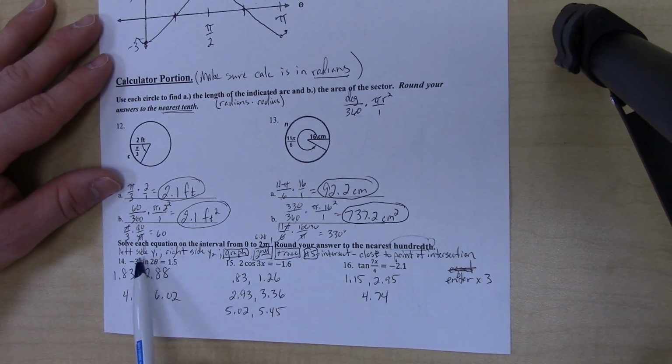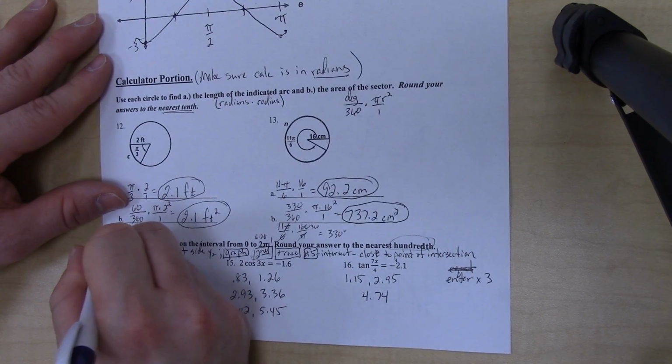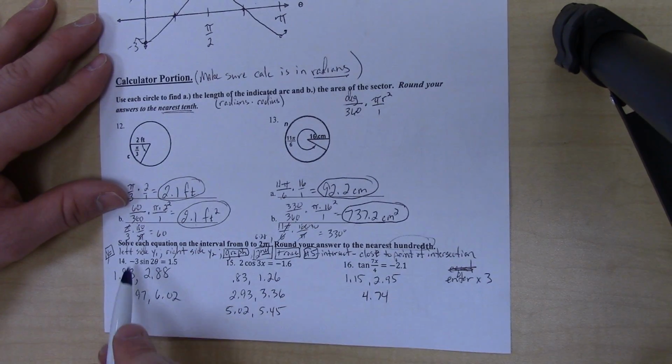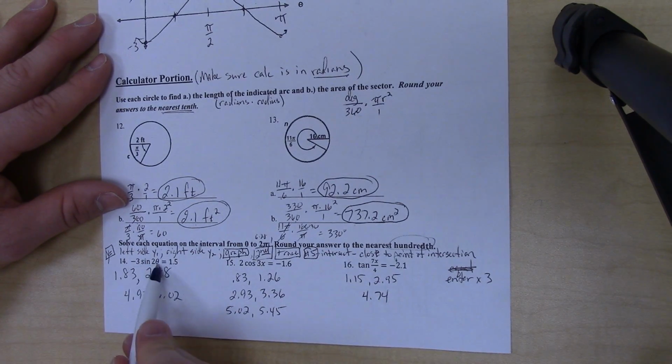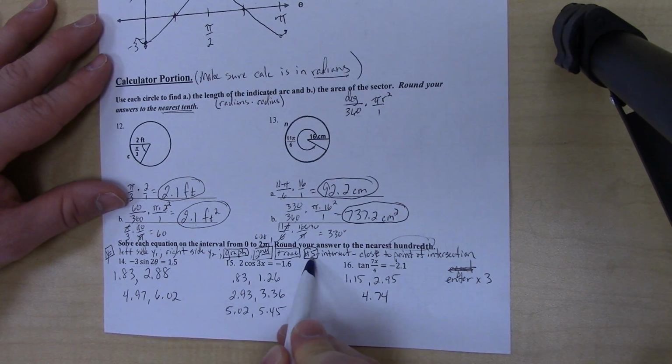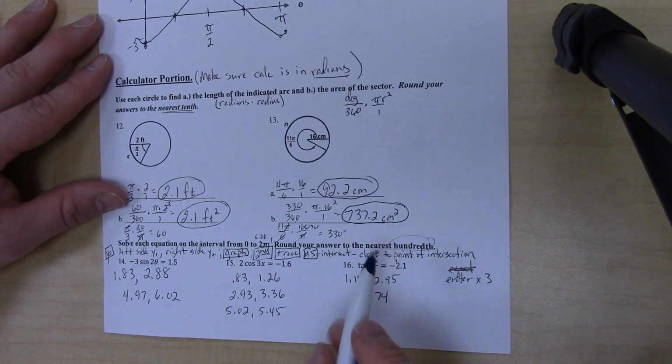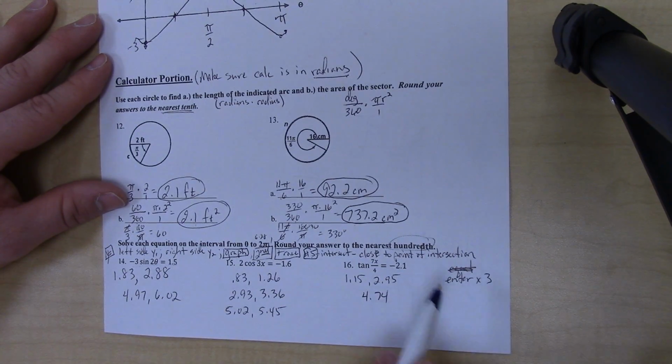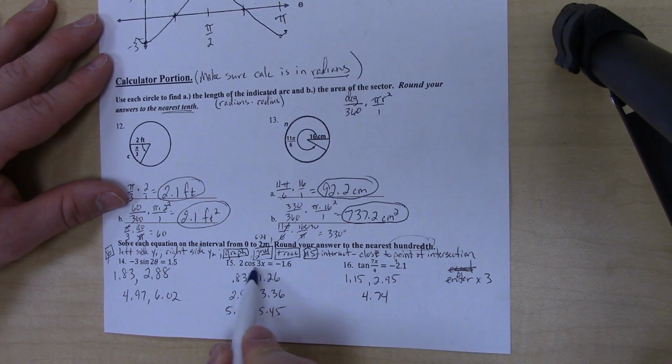You go to y equals, so maybe I should write that first, press that button first. Your left side is going to be y1, so this. Your right side is going to be y2. Press graph, second trace, 5 for intersection. Get close to the point of intersection, enter, enter, enter, and it tells you the values. Okay. Do it again for the next problem.